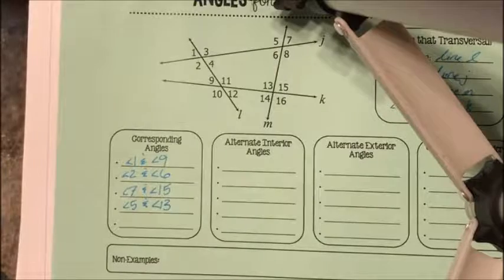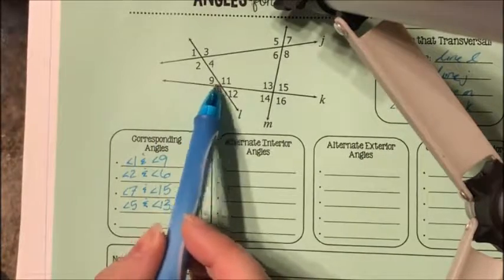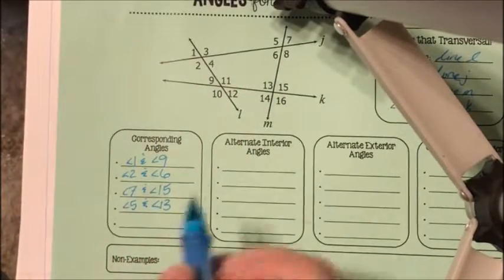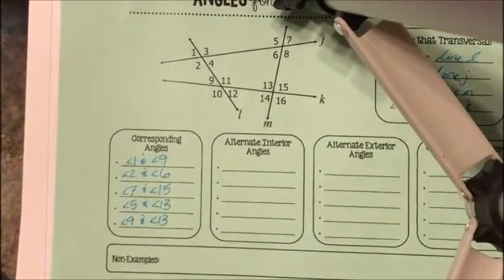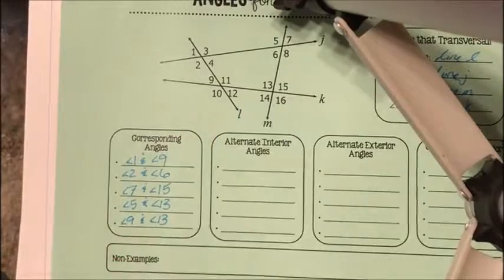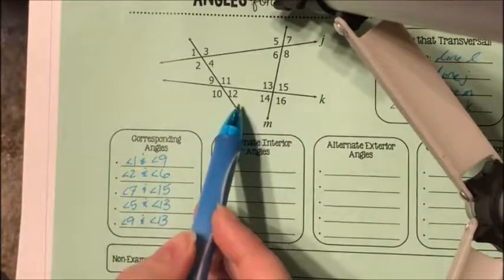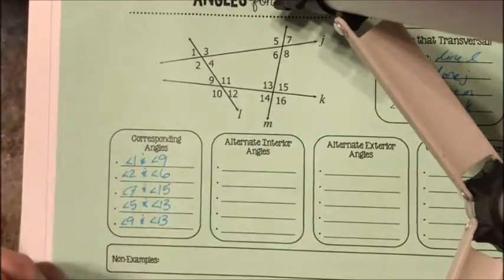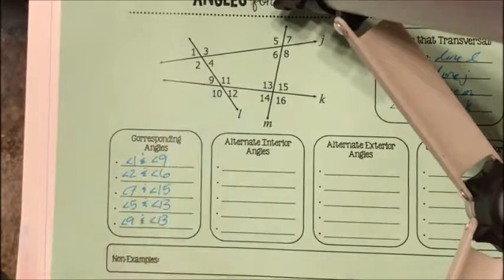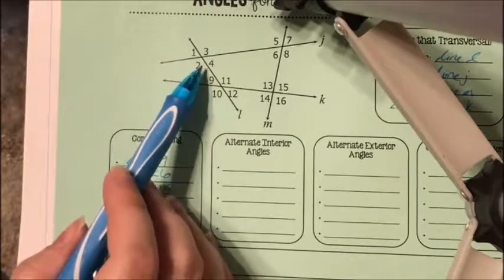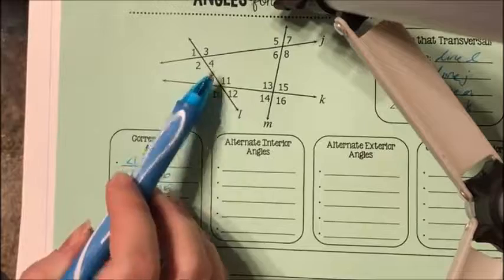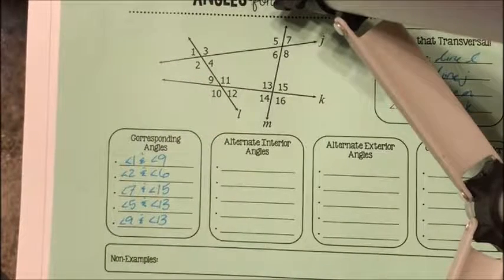That could be an option. We could use 9 and 13. Ten and 14 could be one. 16 and 12 could be one. 15 and 11 could be one. 3 and 11. 2 and 10. 4 and 12. Those could all be corresponding angles, okay?